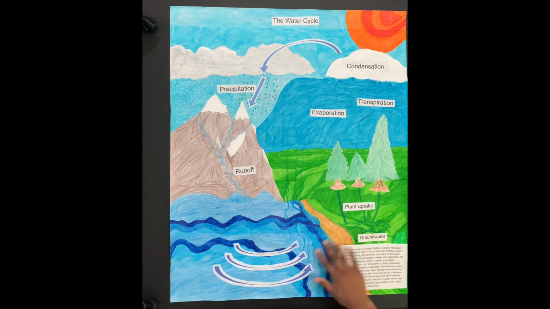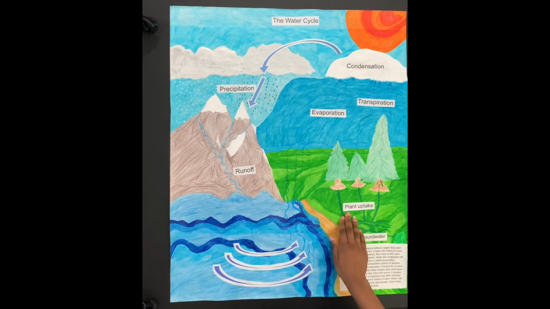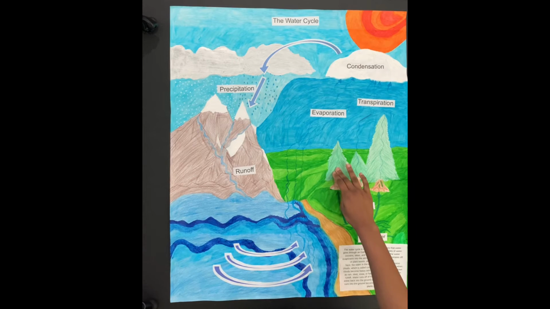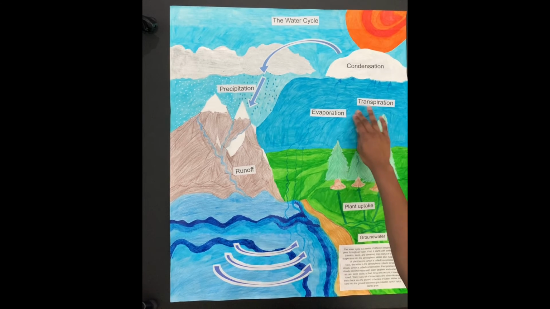Also, right here is groundwater. Groundwater is water that seeps into the ground and is used for plants. This is plant uptake. These arrows represent water being taken up into these tree trunks. And these trees use that water. And then water evaporates off of these plants and into the sky. This is transpiration.